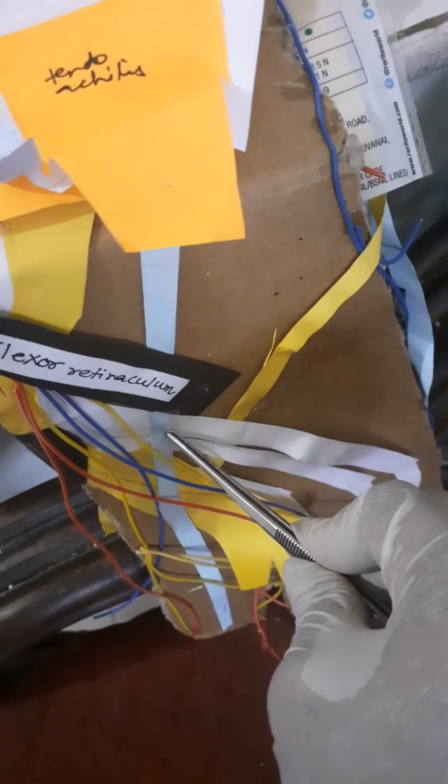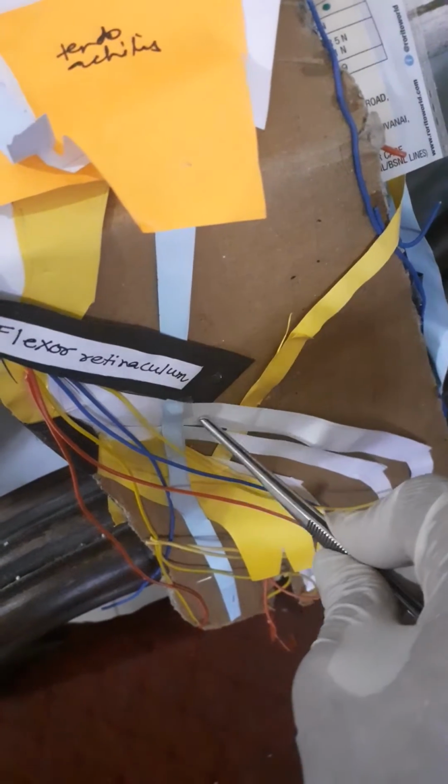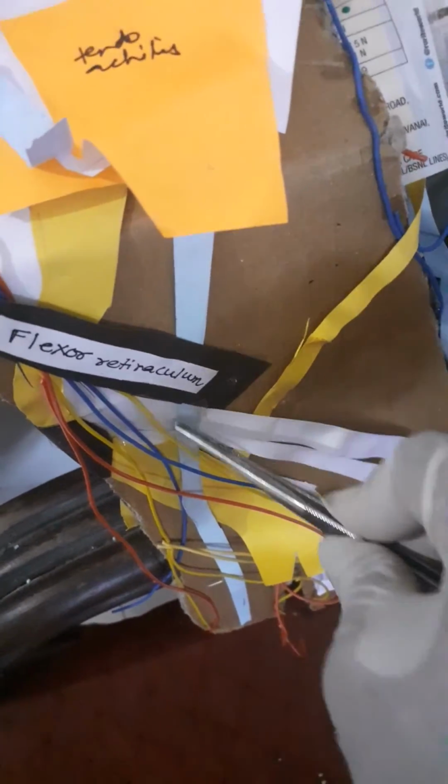Here they cross each other, and some fibers of flexor hallucis longus, this sky blue color, intermingle here with the fibers of the flexor digitorum longus, which is called William Turner's slip. William Turner's slip.